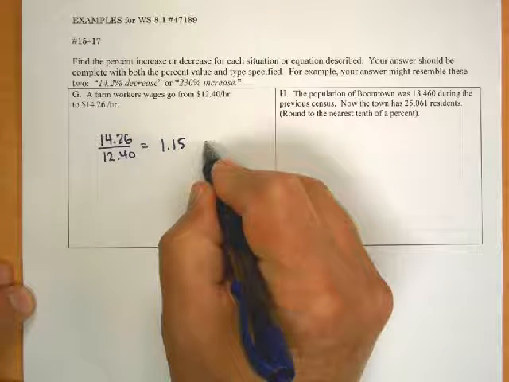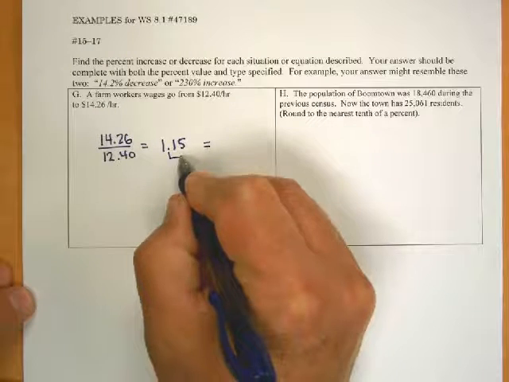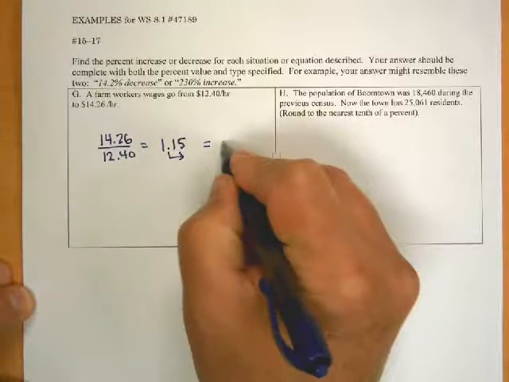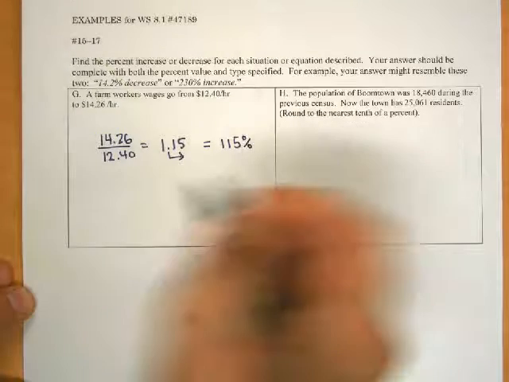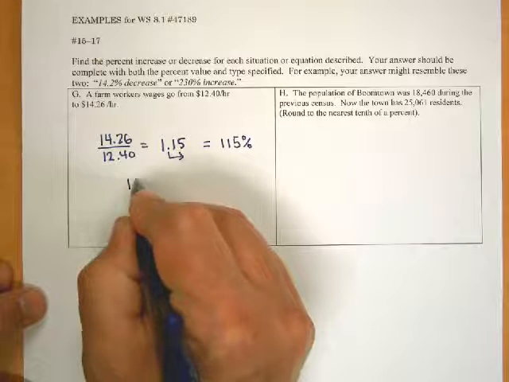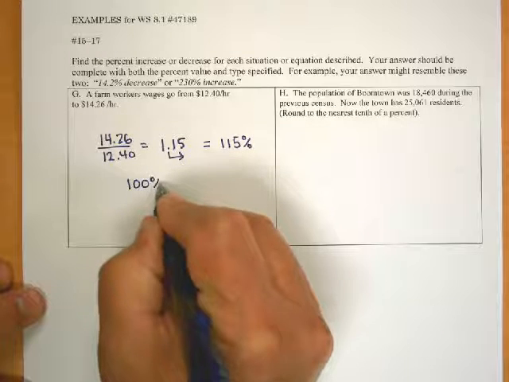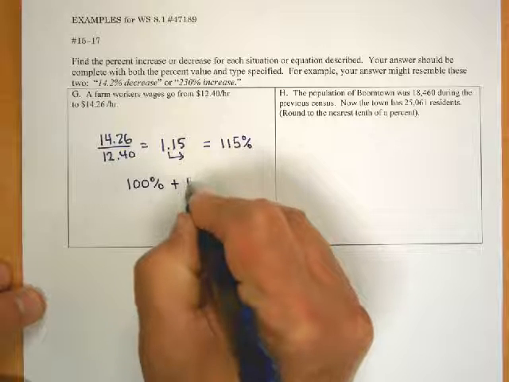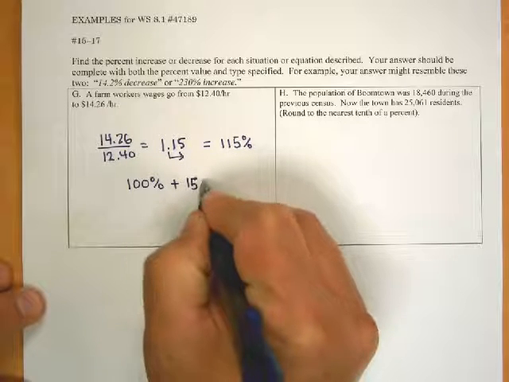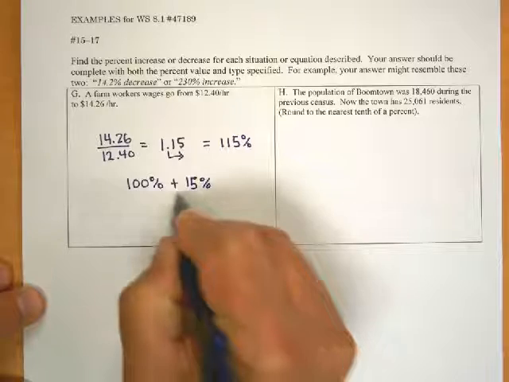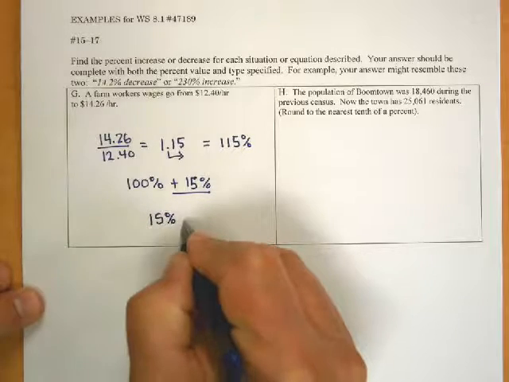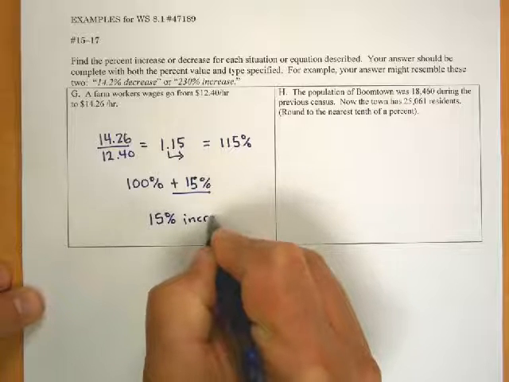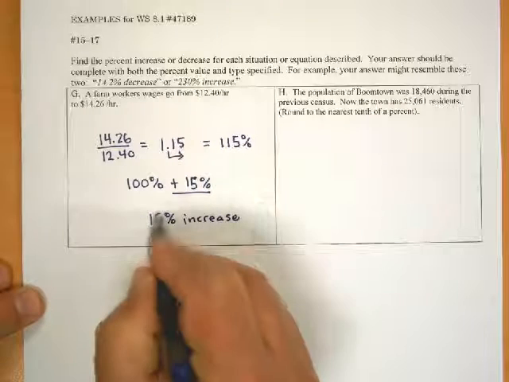Now you convert that to a percentage, and when you restore the percent sign, we're going to have to put the percent sign on here. You move your decimal to the right, so that's 115%, and now we simply compare that with 100%. It's 100% with an increase of an extra 15%. And that increase, you write it like this: 15% increase is your answer. So that's a 15% increase in the wages.